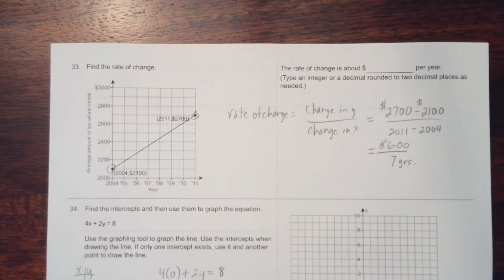So if you divide here, let's see, I got to get my answer key. I thought I wrote this down, but I guess I didn't.